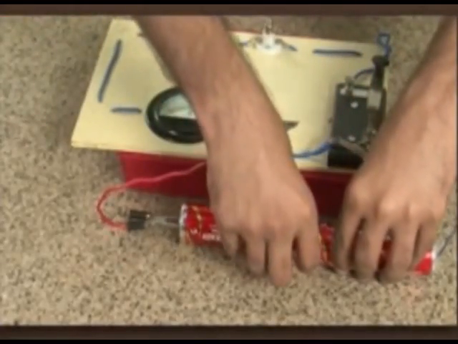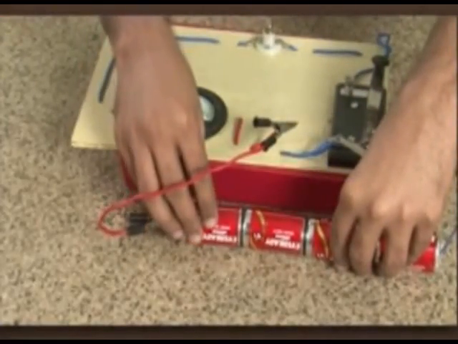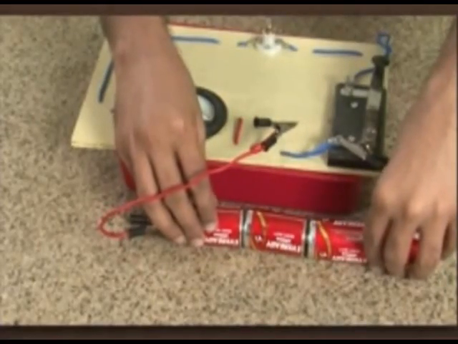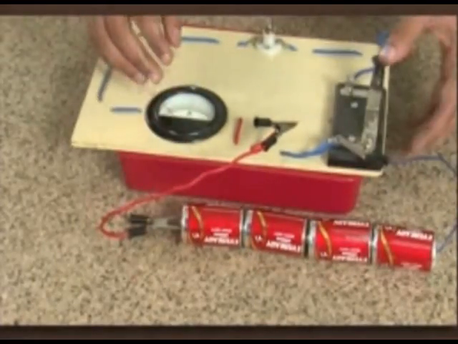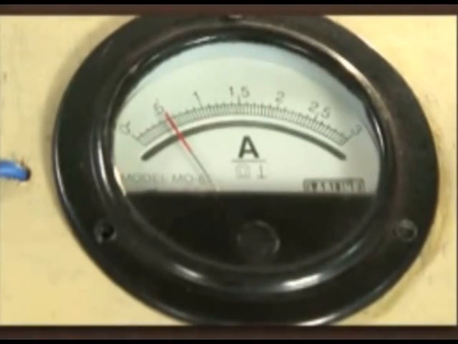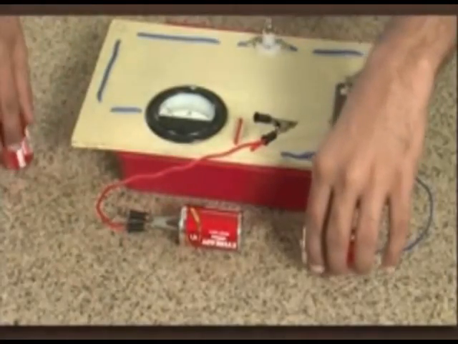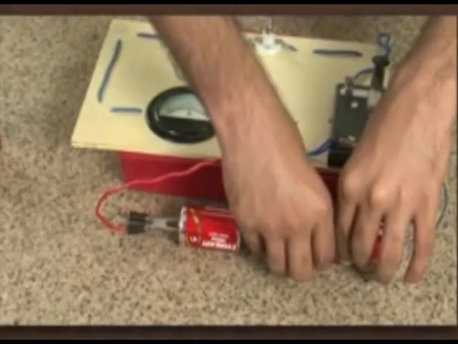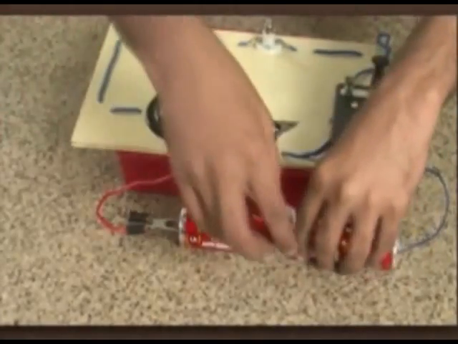Now we will connect 4 dry cells instead of 2 and see what happens. You see that the bulb is brighter and the reading on the ammeter is 5 amperes. So there is an increase from the previous reading. Notice also that the dry cells are connected in series to make a battery.